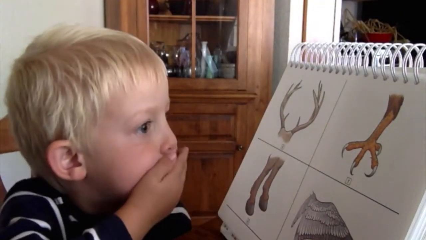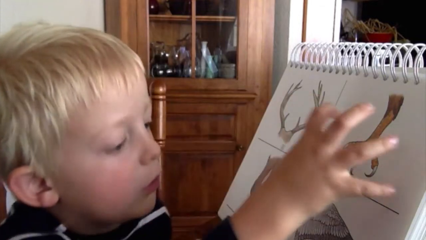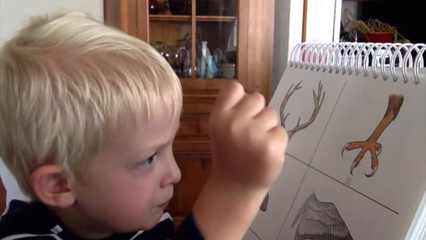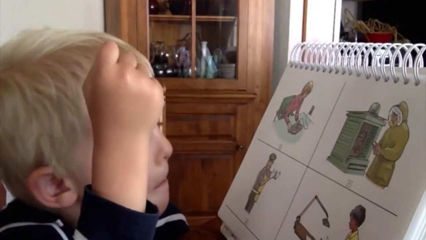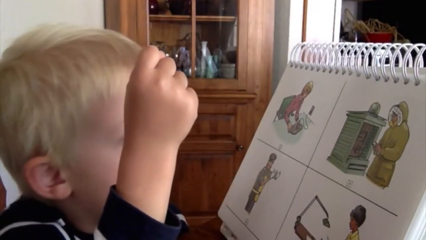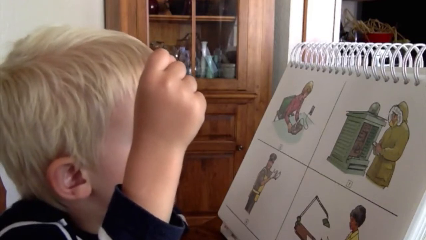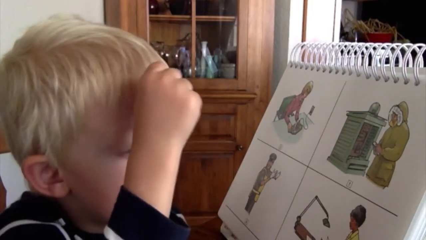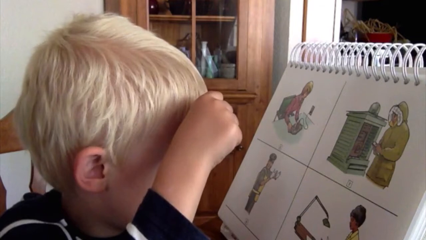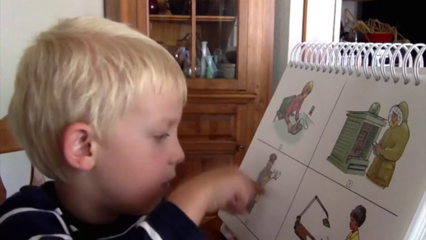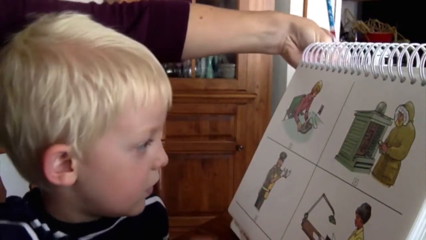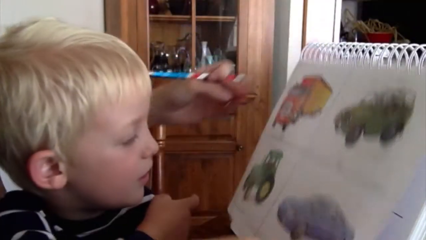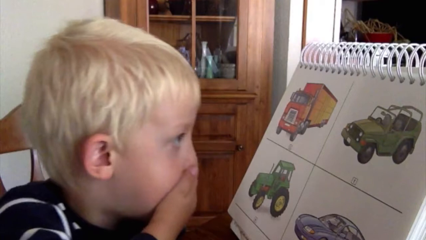Put your finger on claw. Claw. Put your finger on uniform. I don't know what uniform means. Then just take your best guess. Is that uniform? I can't tell you the answers.